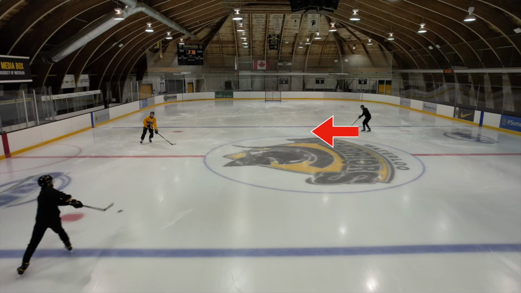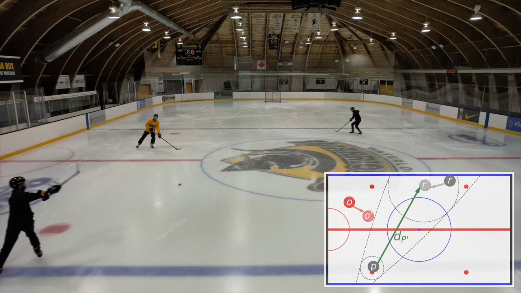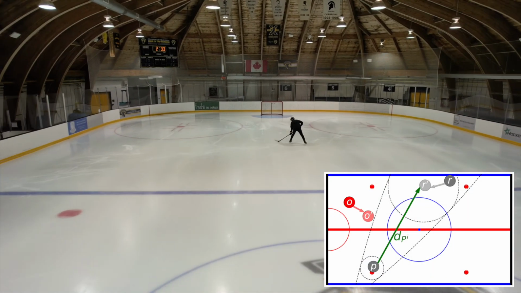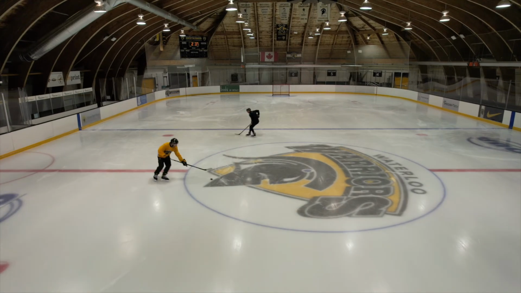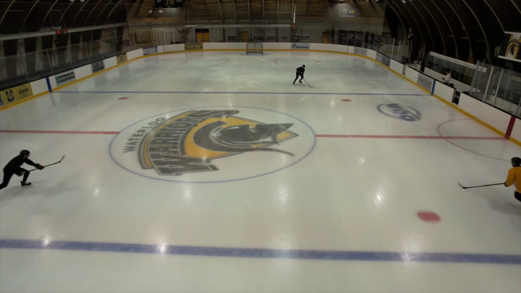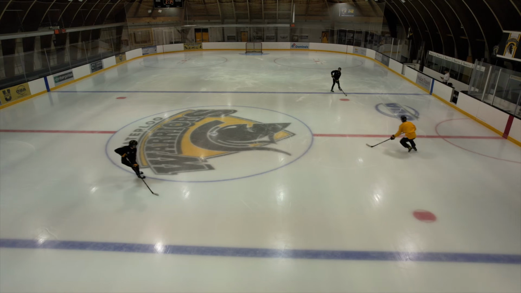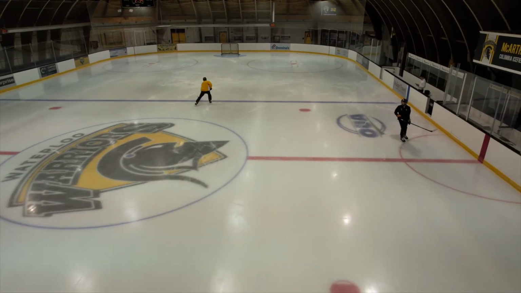In this example, I pass to where my teammate is expected to be while also considering where the opponent will be, resulting in a completed pass and a goal. If I didn't account for the expected movement of all players, such as in our previous model, I would have ended up with a very different result. From this angle, you can see how large the passing lane would be given our previous model. However, our new model considers this lane to be smaller, and attempting this pass results in disaster.